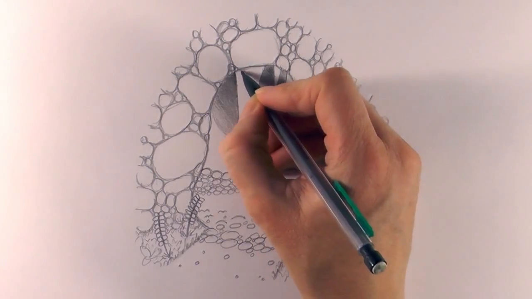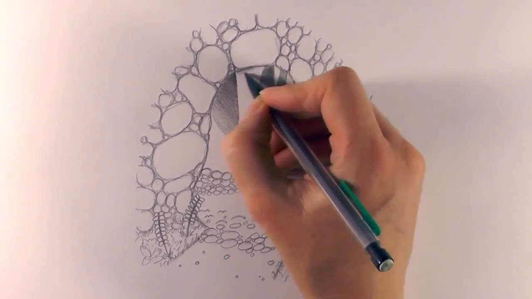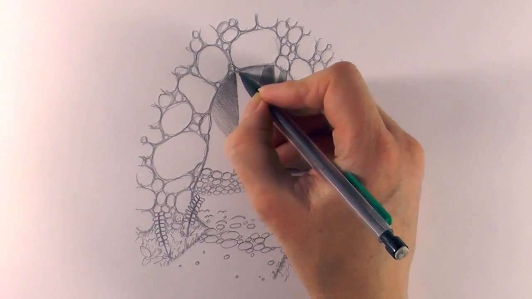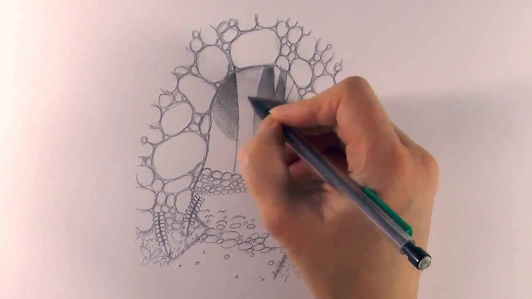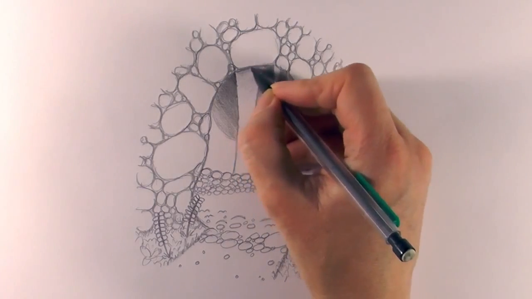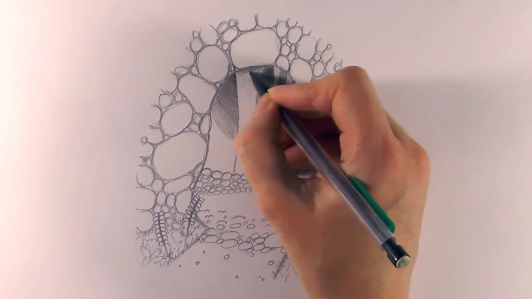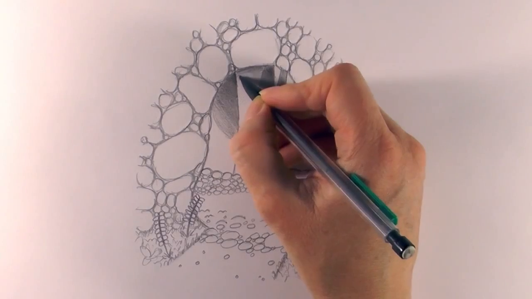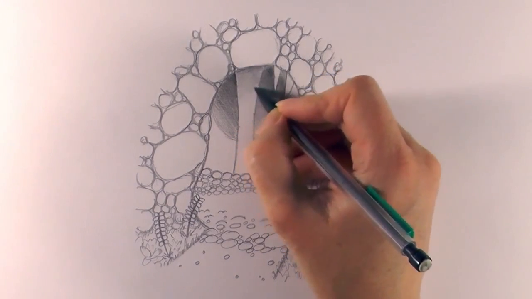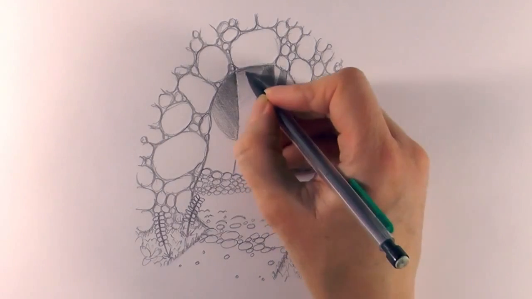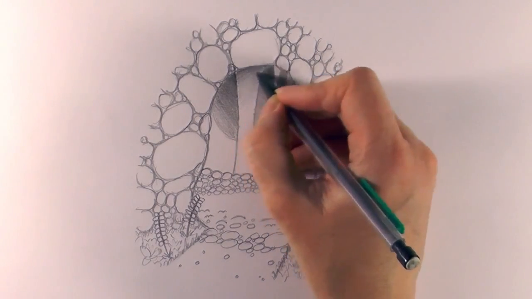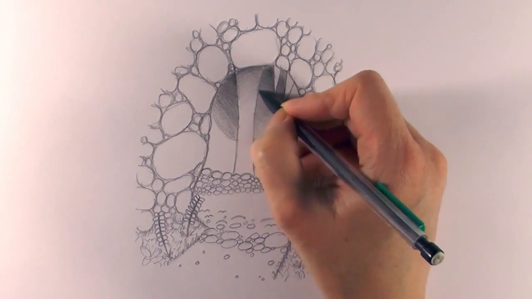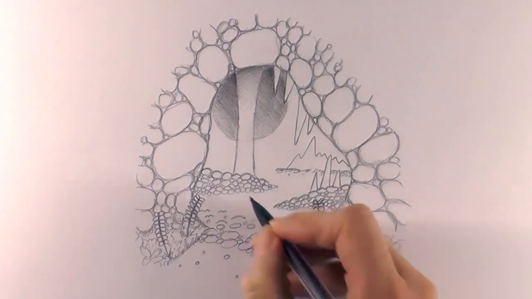Then with the column, I'm just going to come up the top here and gently shade that down. So that, and then just go a little bit darker up towards the top. And release the pressure as you come down the column. Like that, and a little bit darker up there. Like that, and then down here as well.